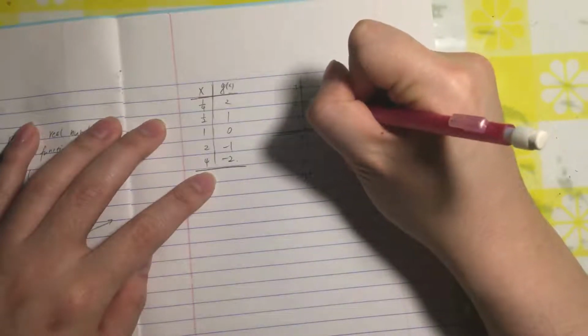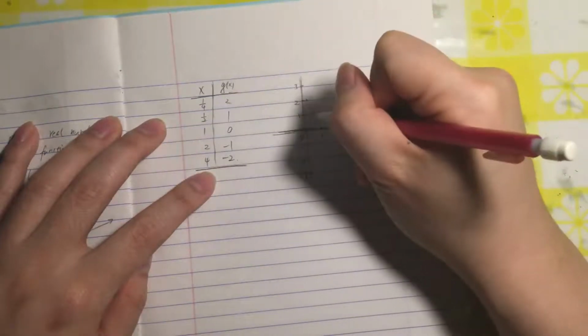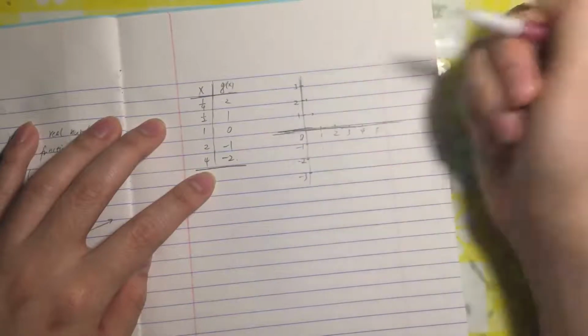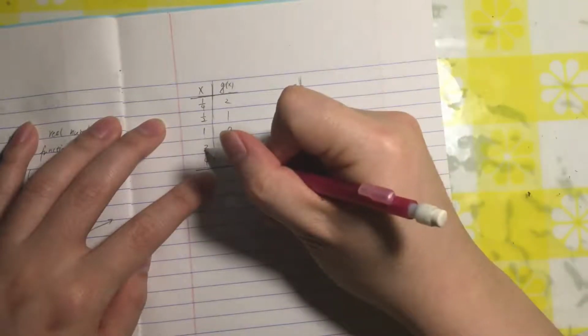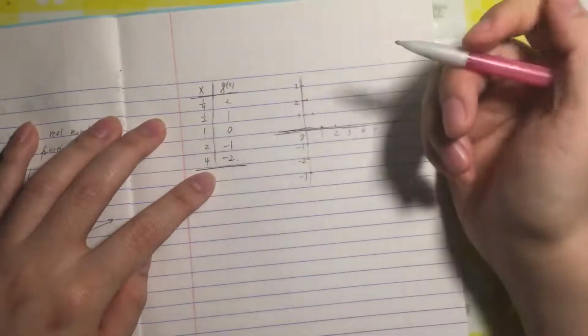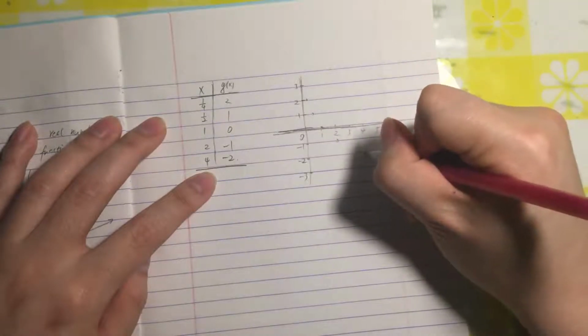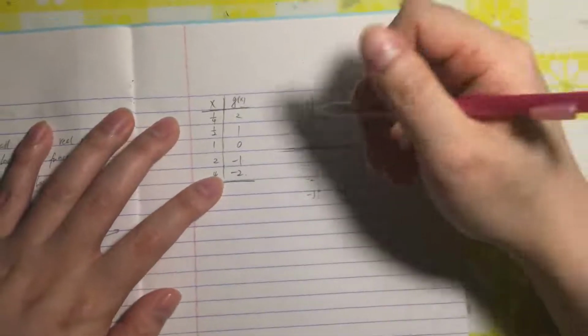Somewhere here. Next point, x is half, y is 1. Somewhere here. Next point, x is 1, y is 0. Next point, x is 2, y is negative 1. Next point, x is 4, y is negative 2. It's here. Then, connect the points using a smooth curve.